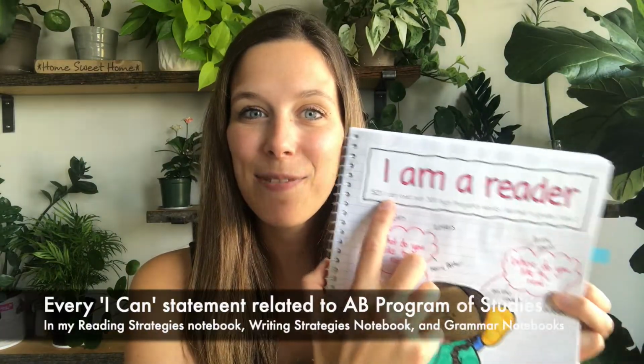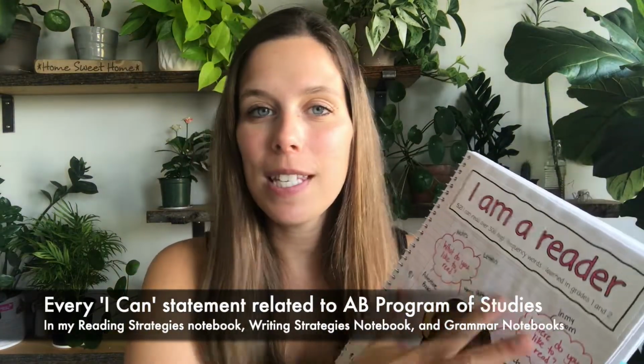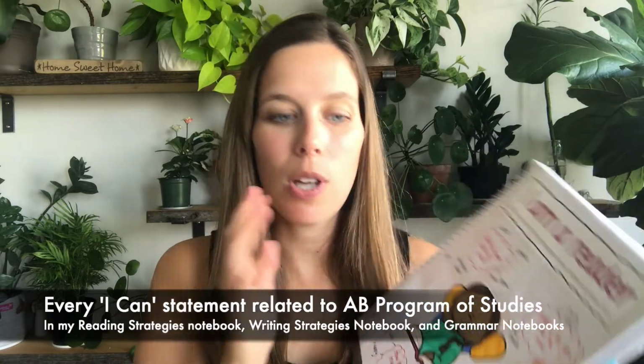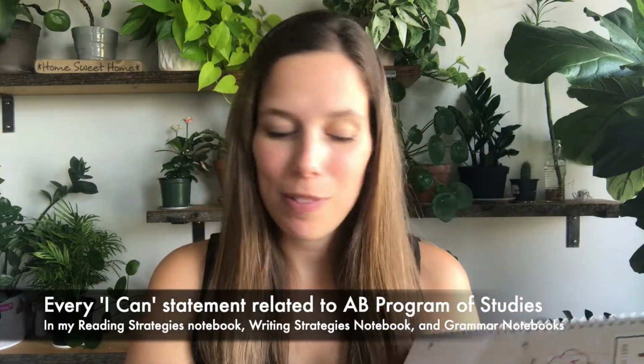If I just take you to the reader's notebook, for example, the very first lesson in my reader's notebook is recognizing that students are readers, and the outcome here is listed as 5.2.1. So you go to the 5th unit in your program of studies, and it's written in an I can student-friendly language. Every single topic in my notebooks is related back to the program of studies.